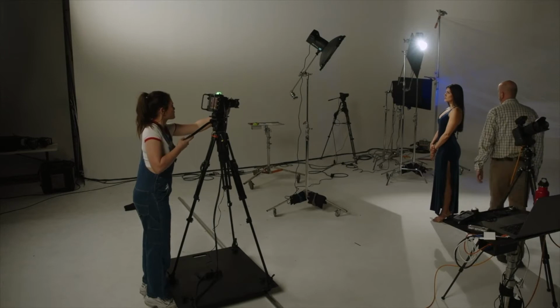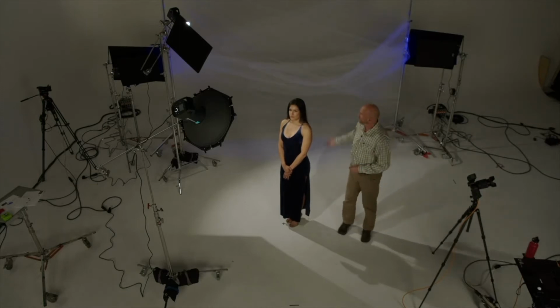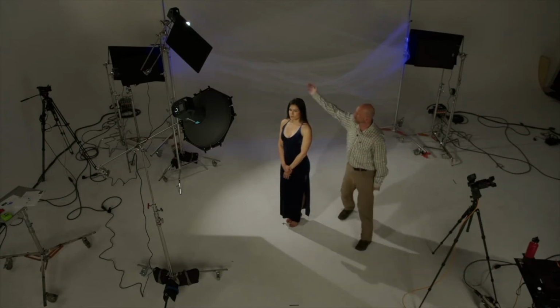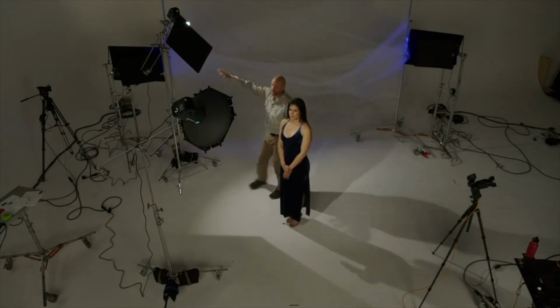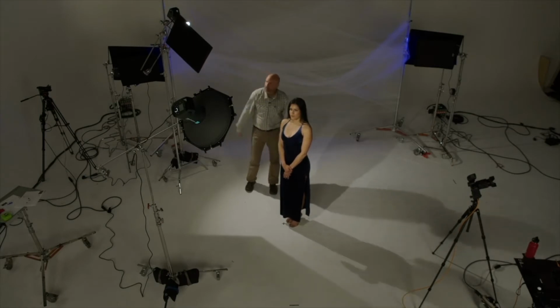So now you can see that we have this light that is hitting the back of Teresa's head and the side of her body. That's just going to help her stand out just a little bit from the background. So we've got a key light, we have a fill light with a flag to make sure none of this light is spilling into my camera lens. That's really what that's about.